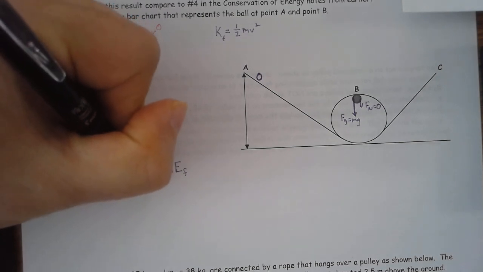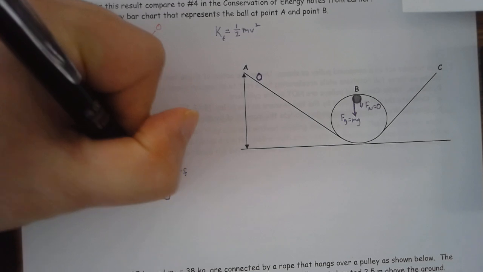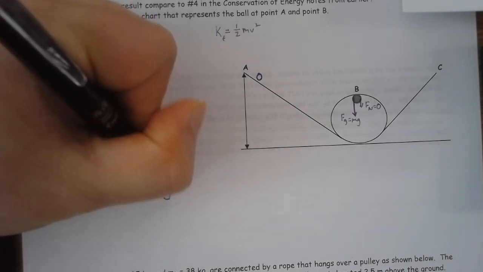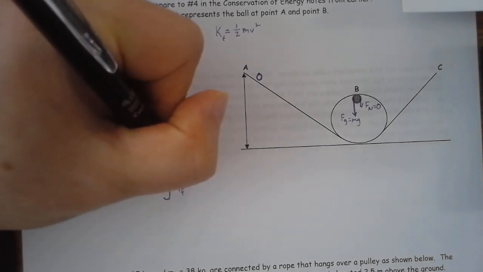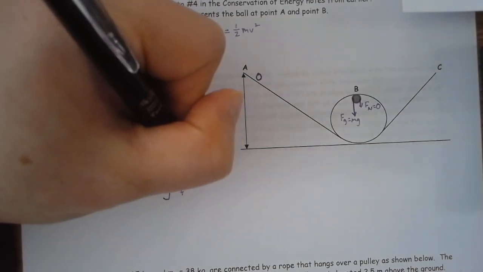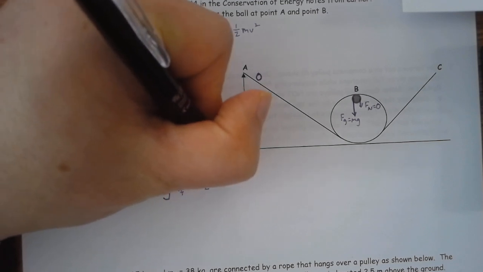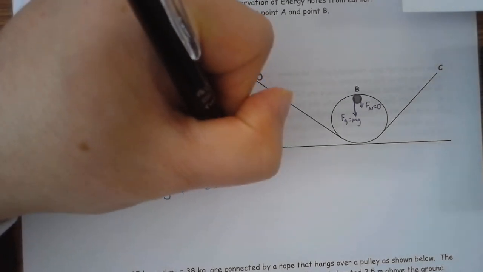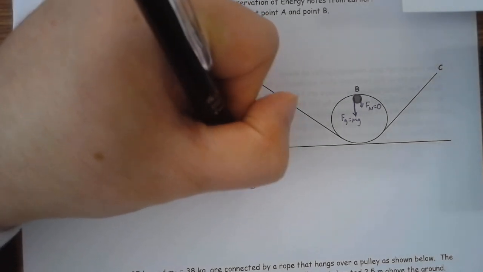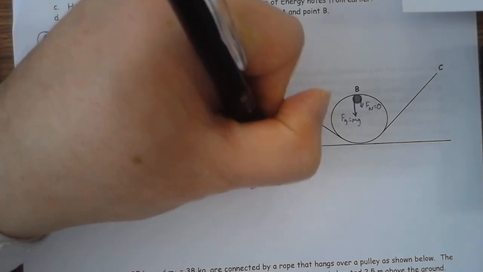Right. So if I have both, I have mgh final, and then I have both types of kinetic energy, not just one. And so now instead of just saying 1/2 mv squared, I also have to worry about 1/2 I omega squared.